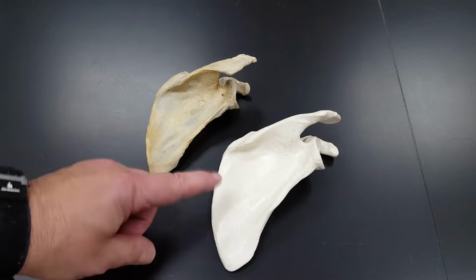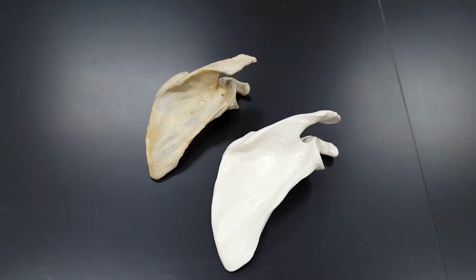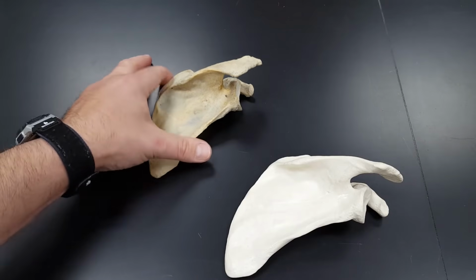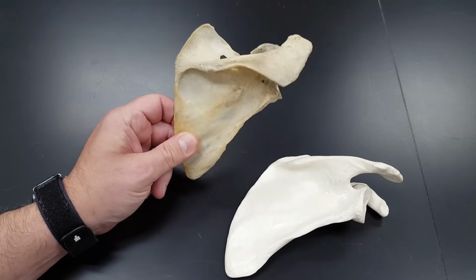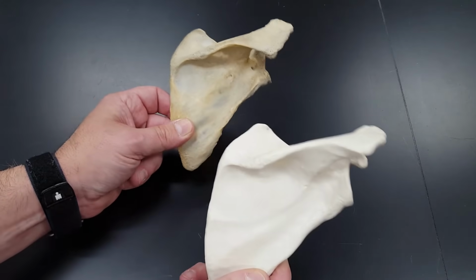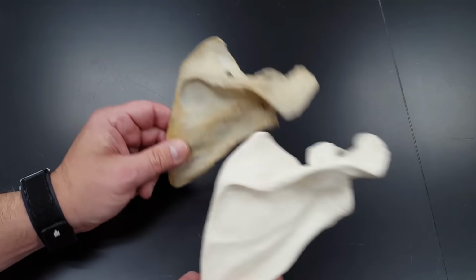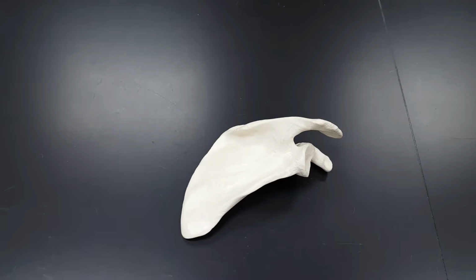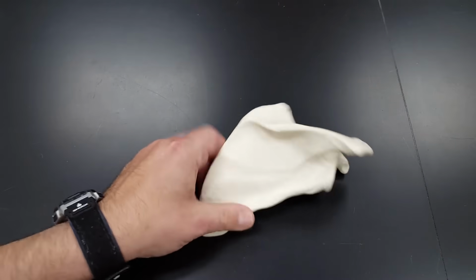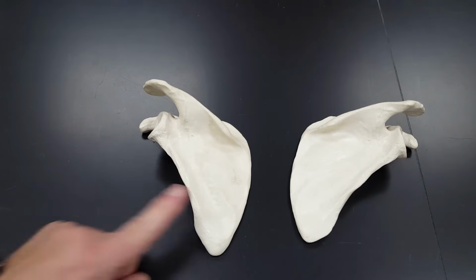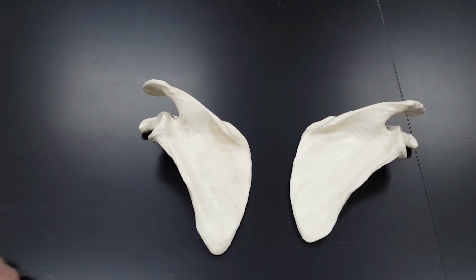So here I have two perfectly good scapulas that you can see, one plastic and one real. This is a real scapula from a real person. But what I want to show you is that once you know the scapula, scapulas all look like scapulas. This is one nice thing about the skeleton. So here is a scapula from one side. This one happens to be a right scapula. And here is its mirror image, the scapula from the other side, a left scapula.